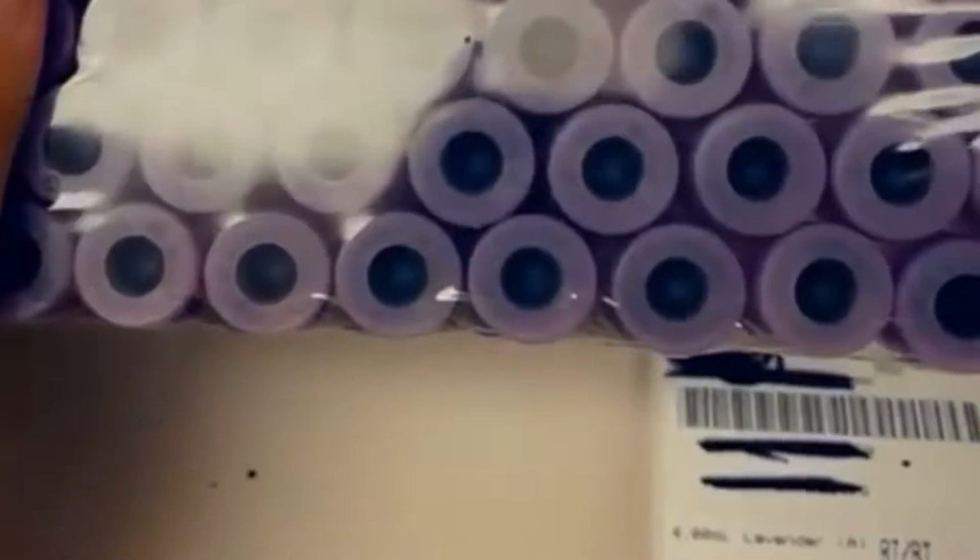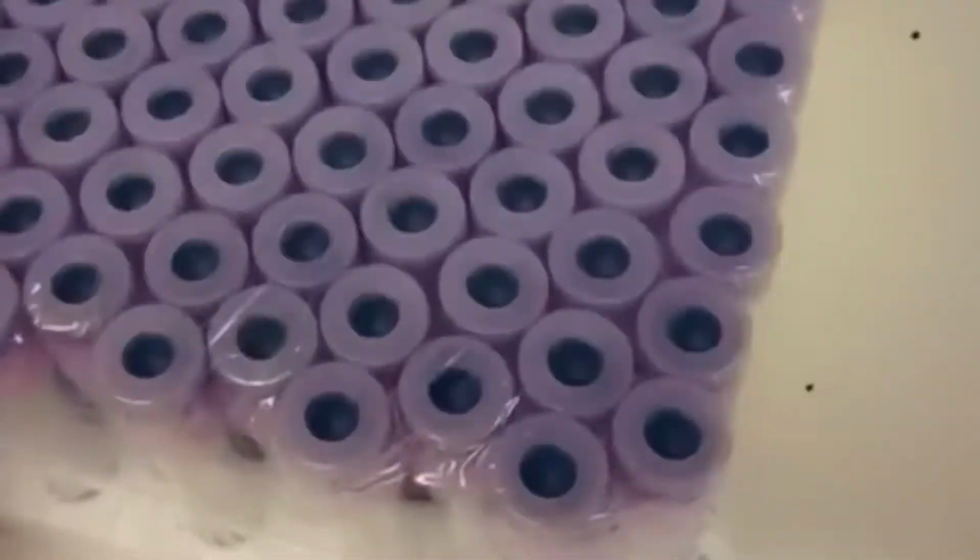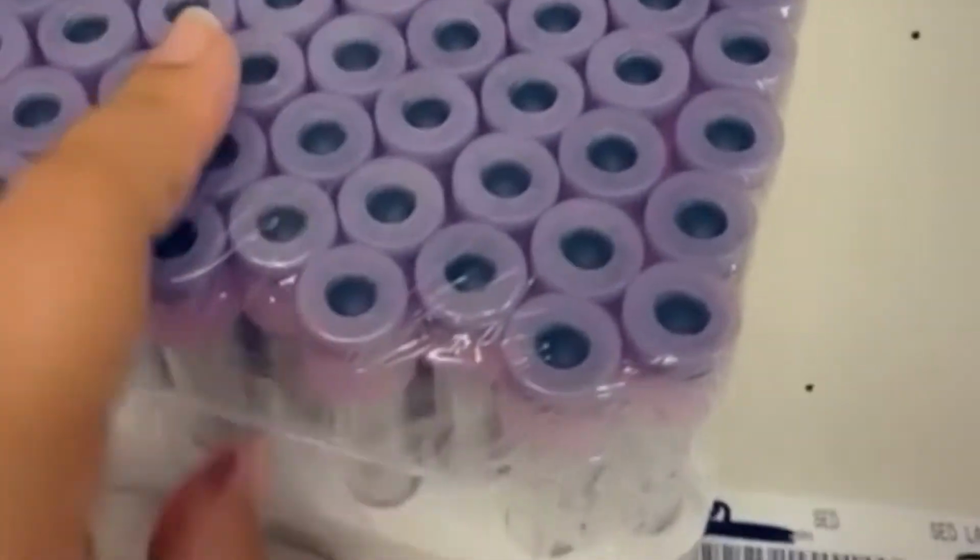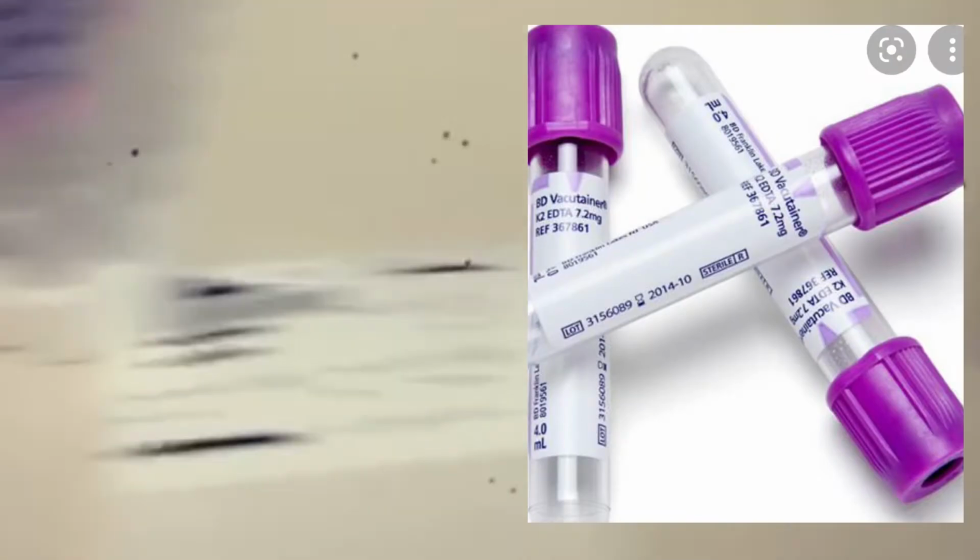CBC is a hematology testing, and as you can see right here, it'll tell you that this test goes on a lavender tube. Now, lavender tube comes in different shades, but they all go in a tube that goes like this, or it can go in a tube that's darker colored, darker purple.